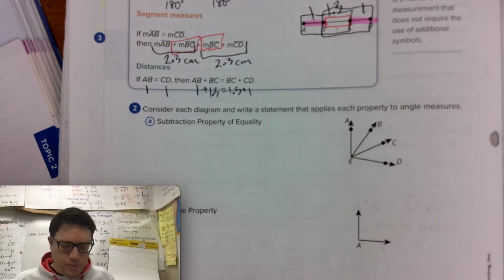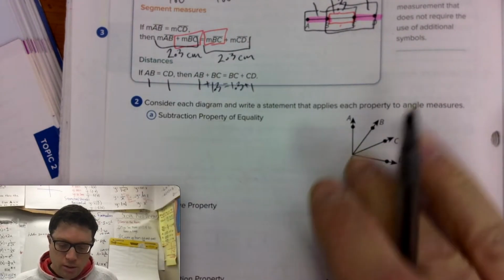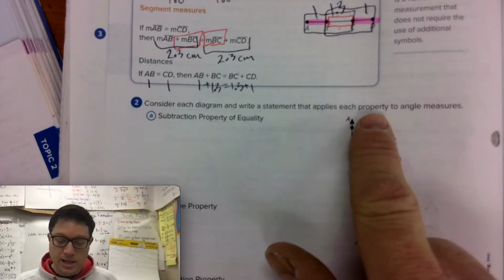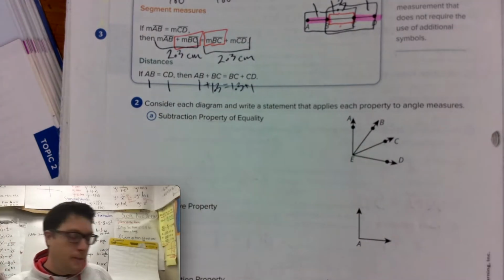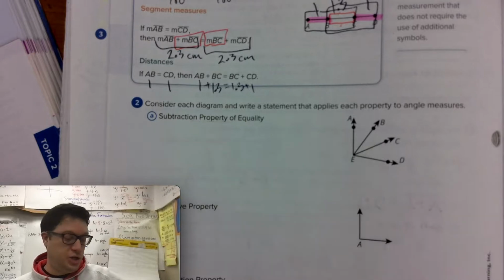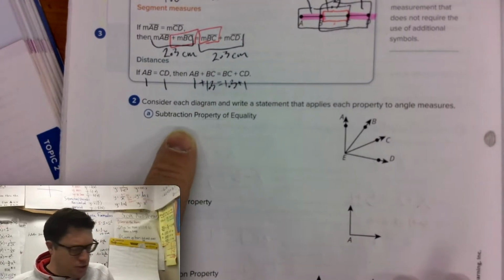Let's go. Okay, subtraction property of equality. Does it work for the angles? We're going to consider each diagram and write a statement that applies each property to angle measures. We want to know if we can mess with angle addition, angle subtraction, etc. Well, let's start off with this one. Let's say subtraction property of equality.